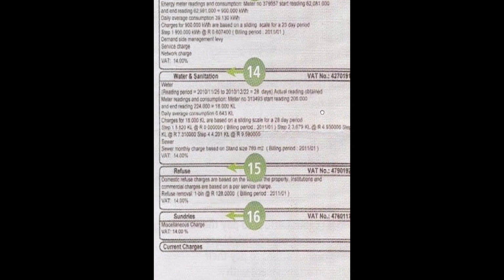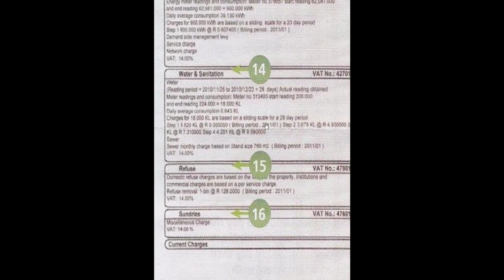Right? The water and sanitation, I'm going to show you calculations on this, because there are things you need to know as to how to calculate your water usage, right? We've got our water and we've got our sewage, right? Now you can see here the sewage monthly charge based on the stand size. So there's a particular charge for sewage, and we would multiply whatever that charge is by the size of our stand.